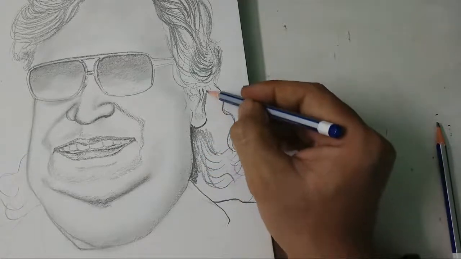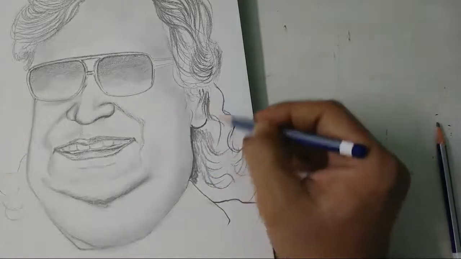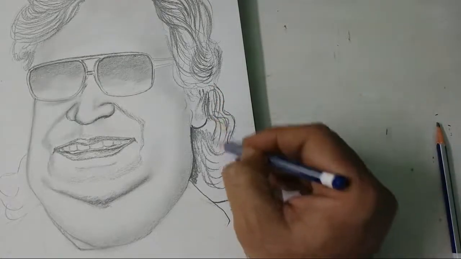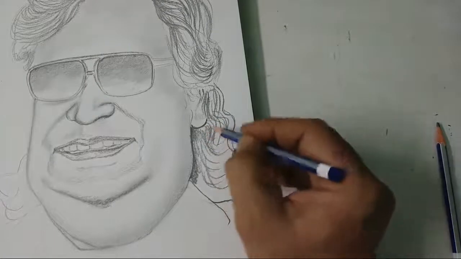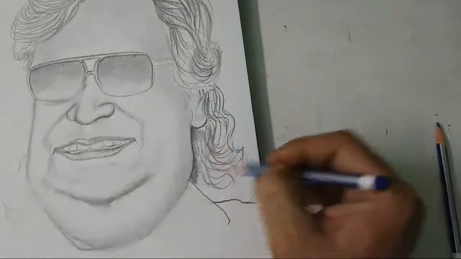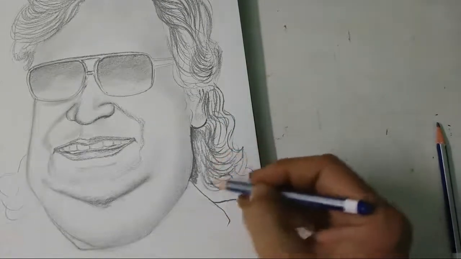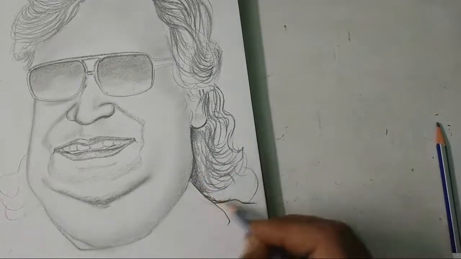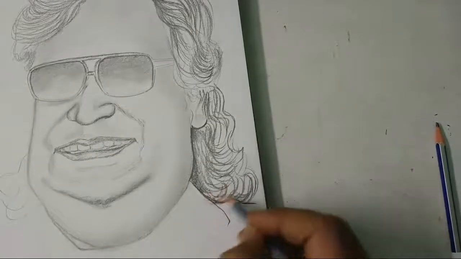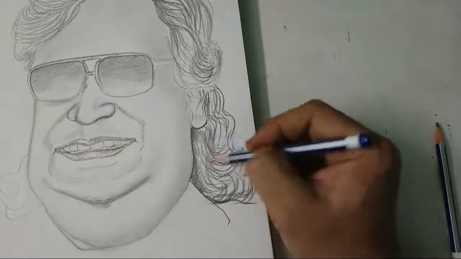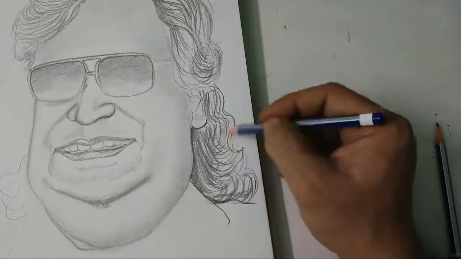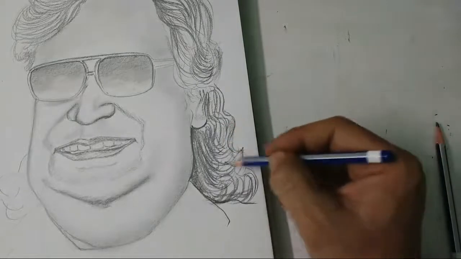Here also the hair has a curve. Each hairline has to be done, and then soft shading will be done.